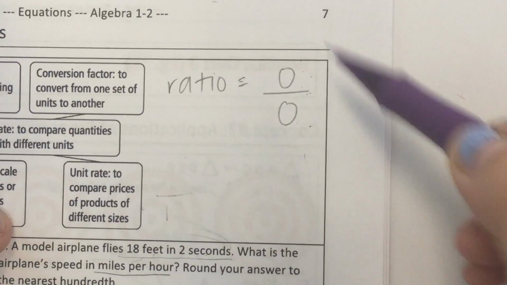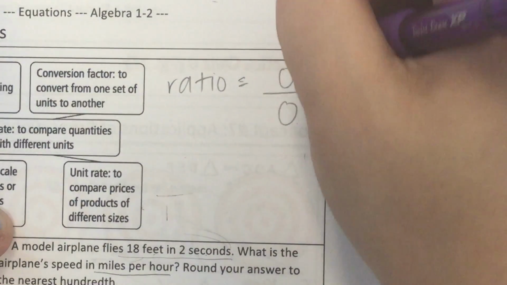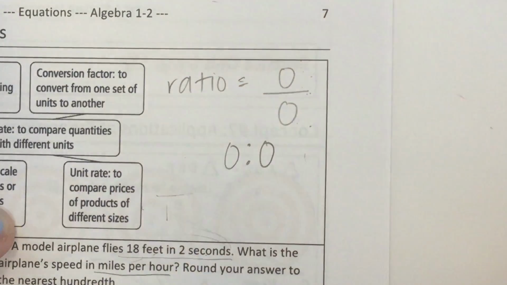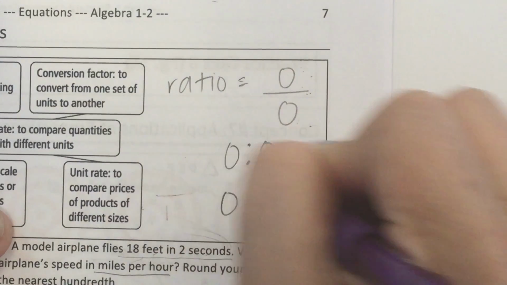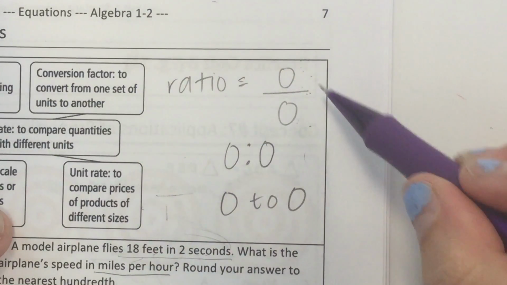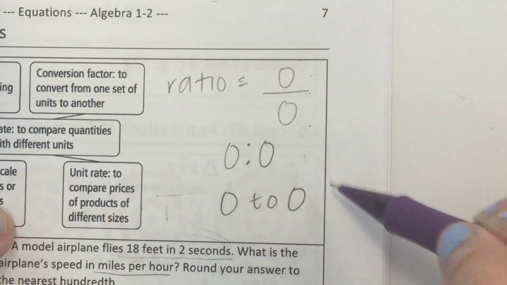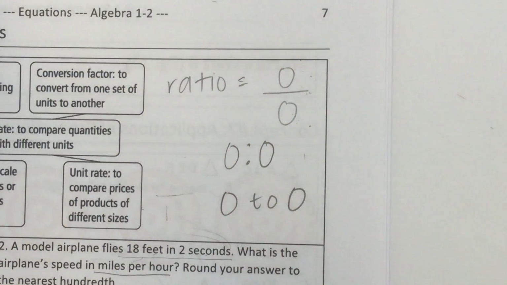Okay, really quickly, I want to go through the 3 different ways you can write a ratio. You can write it this way, or this way with colons, or this way. So something per something, something colon something, or something to something. Those are the 3 different ways you can write a ratio. I just wanted to throw that in there before we get started on these problems here.